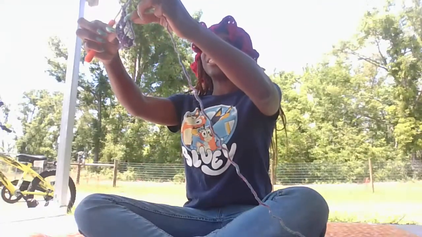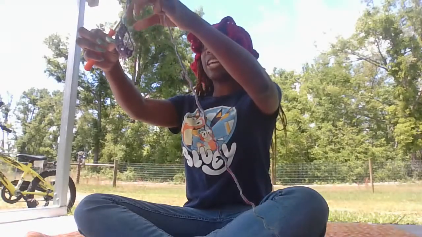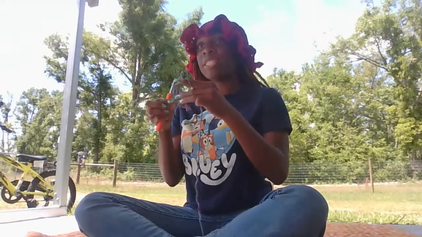So now we have 3 clusters. A cluster is just 3 double crochets and a chain 1. So I'm going to do my last one.